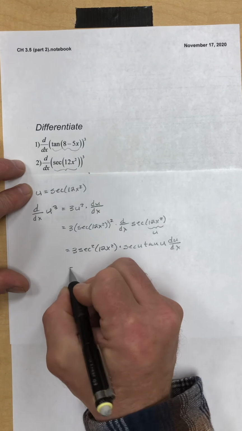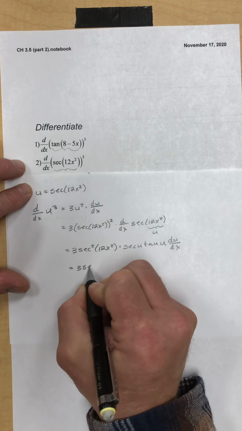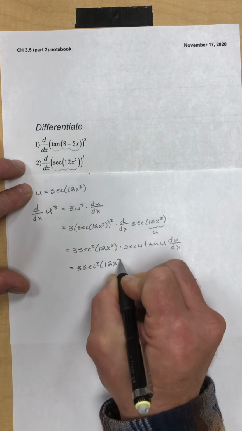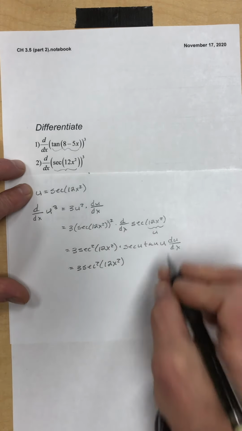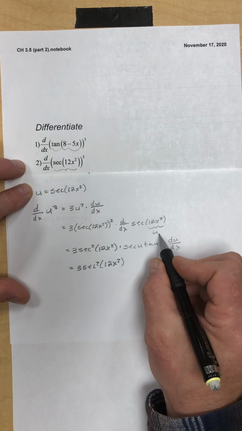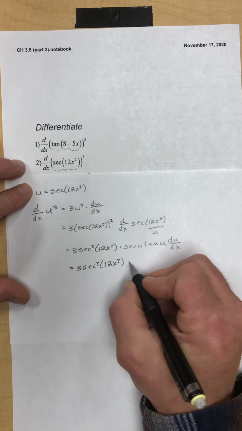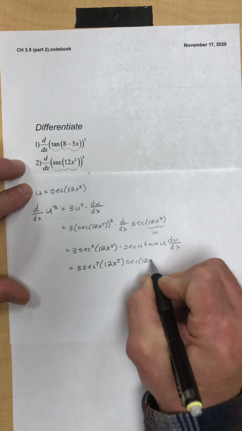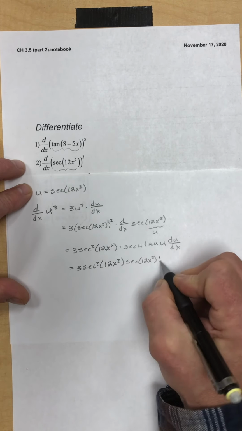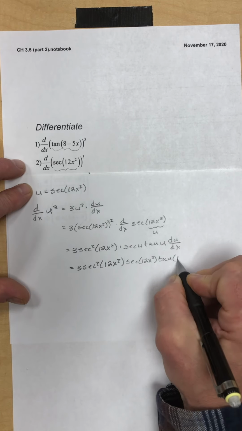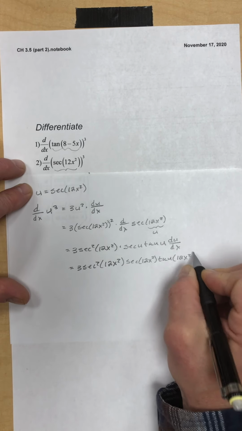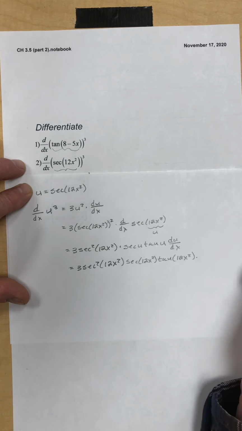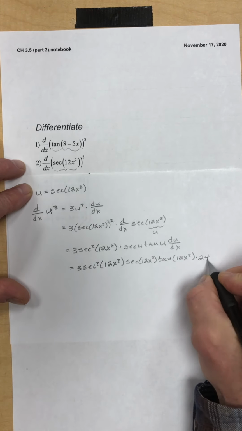So 3 secant squared of 12x squared. Now notice my u here is 12x squared, so I get secant of 12x squared times tangent of 12x squared times the derivative of 12x squared, which would be 24x.